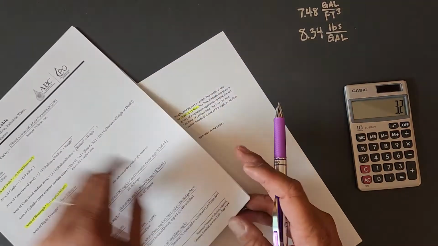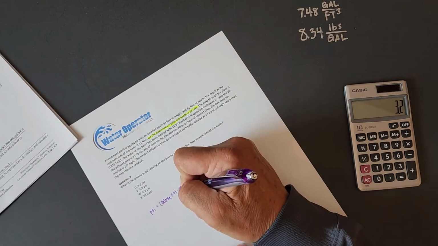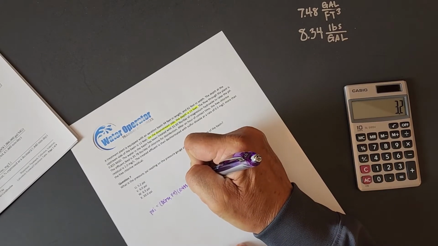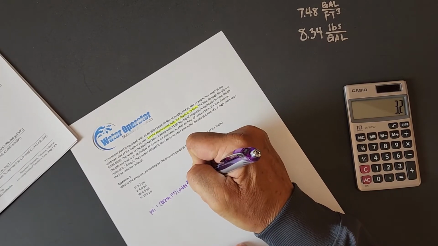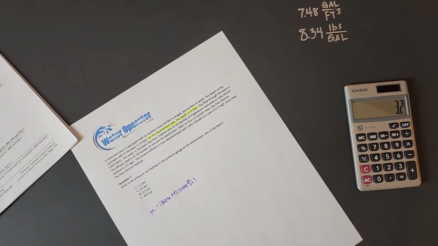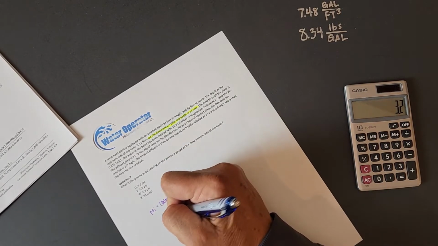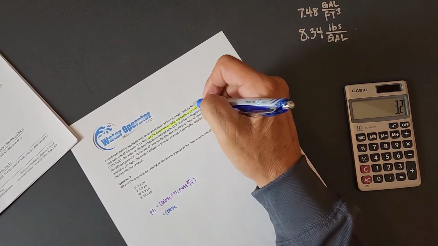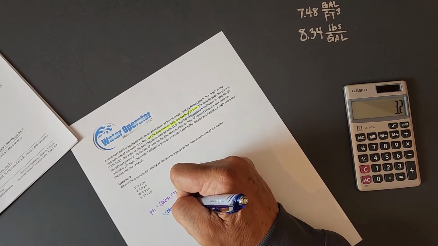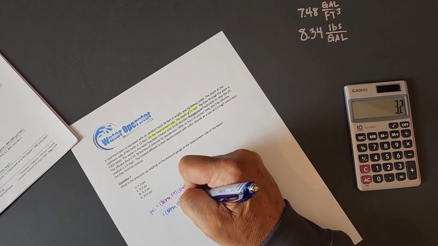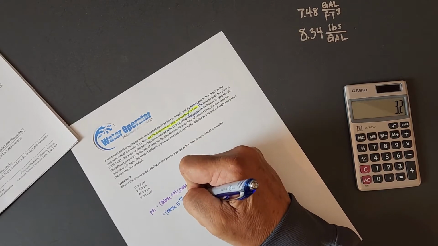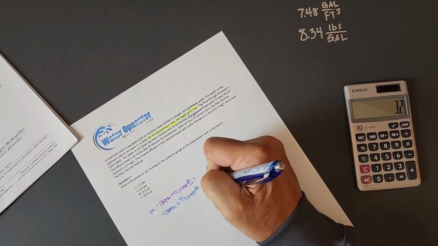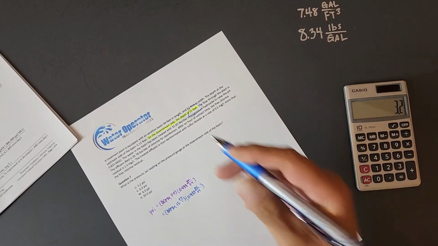So let's use that. 0.433 PSI per foot. So let's plug in the depth. The depth is 15 feet, multiplied by 0.433 PSI per foot.